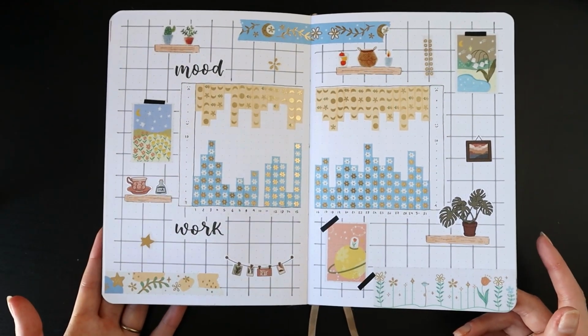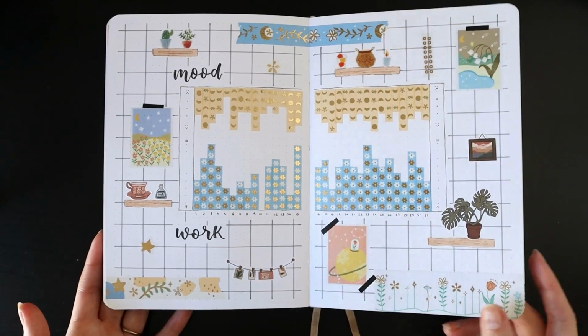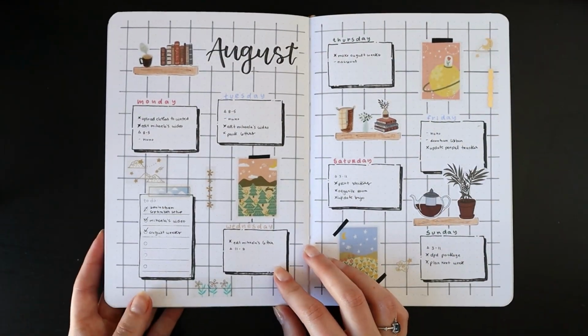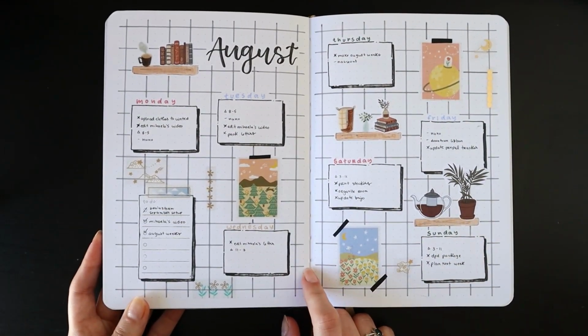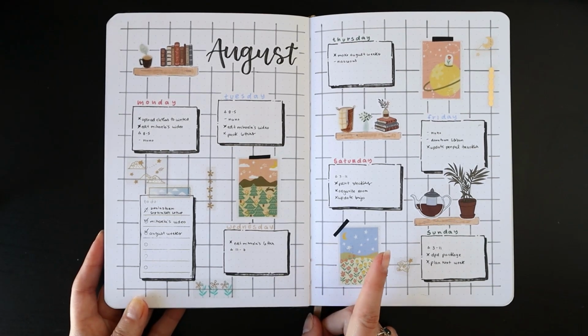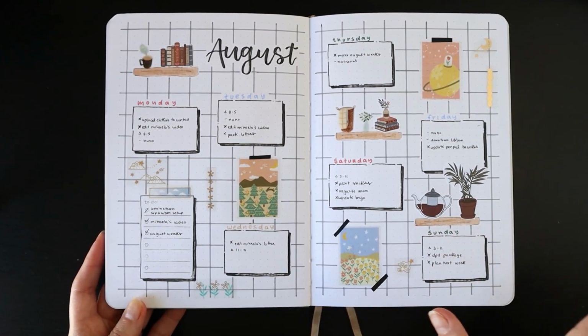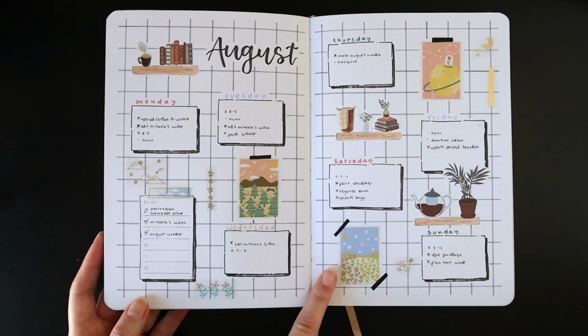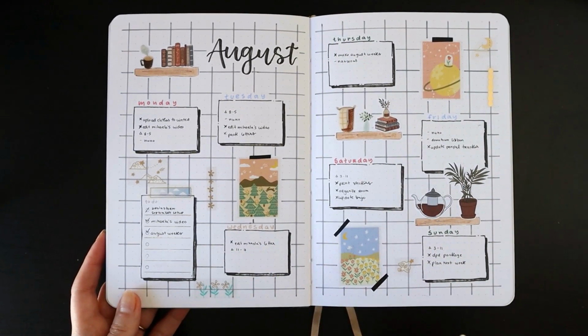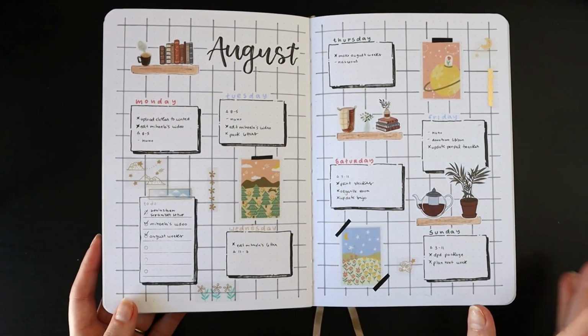It's a very springy theme because everything is related to plants and very colorful, so I really like how it turned out. This is the weekly spread that I was doing, and yeah, this is one of the themes that I recommend for you to try if you want to try something different in your bullet journal and not do a bunch of doodles.